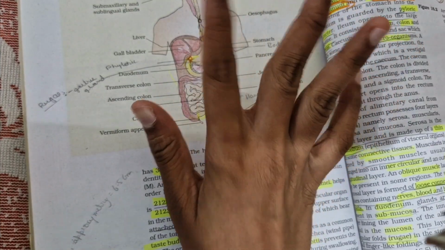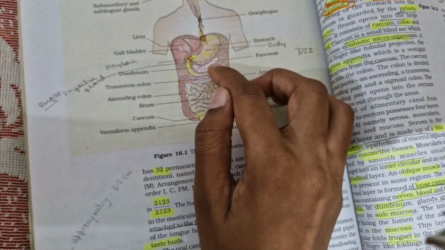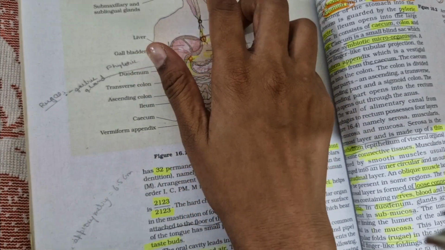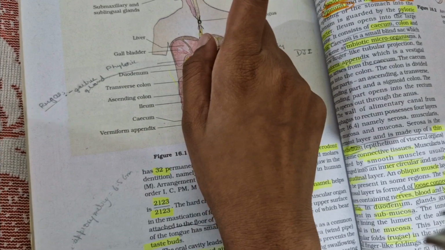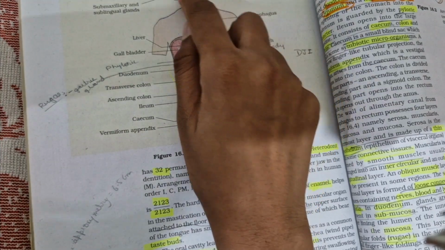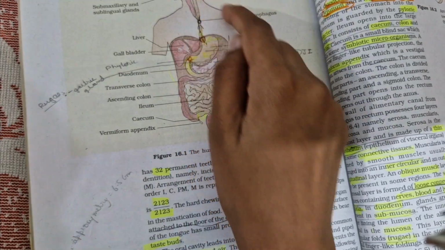The glands of the digestive system will be the pancreas, liver, and salivary glands. Salivary glands: three major glands, the parotid gland, sublingual, and submandibular gland. Minor glands will be present in the soft palate, pharynx, and in the opening of the esophagus.